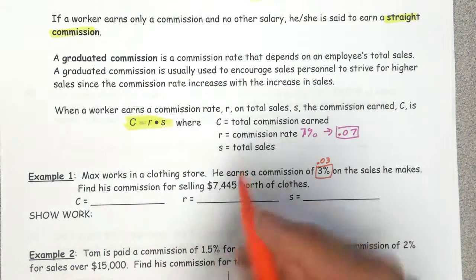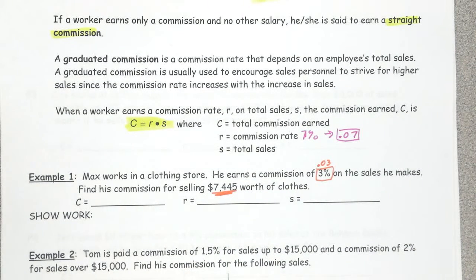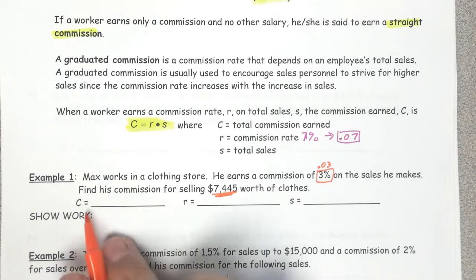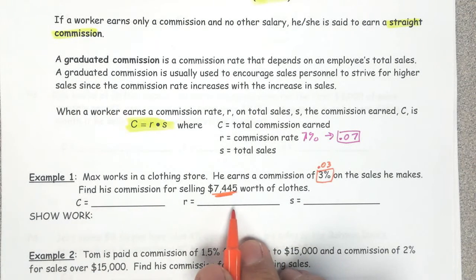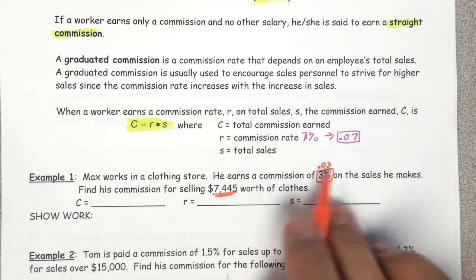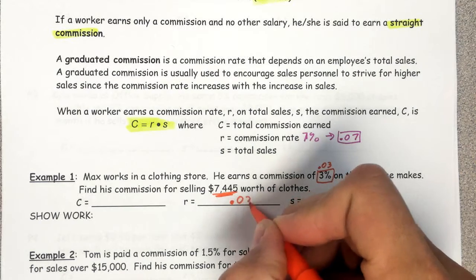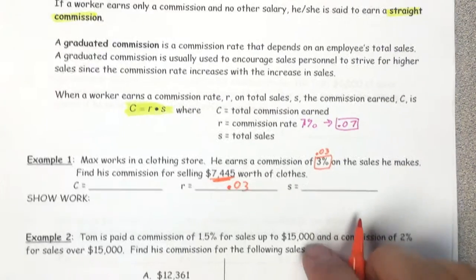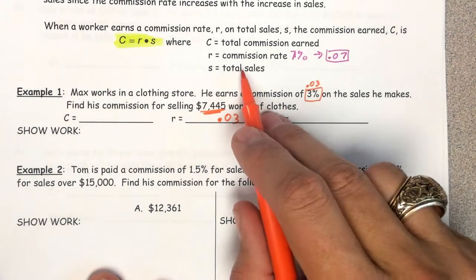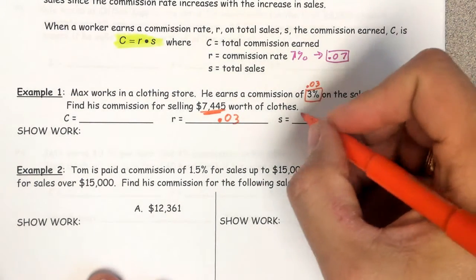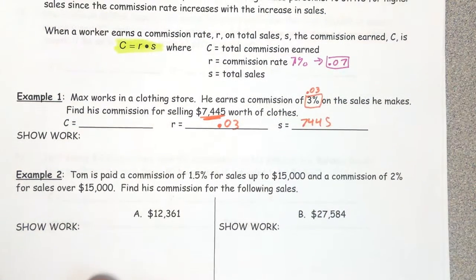Find his commission for selling $7,445 worth of clothes. So C, that's my commission earned, we don't know that yet. R, that is my commission rate, as a decimal, 0.03. And then S is my total sales. He sold a total of $7,445.